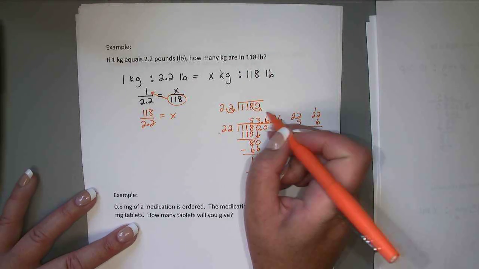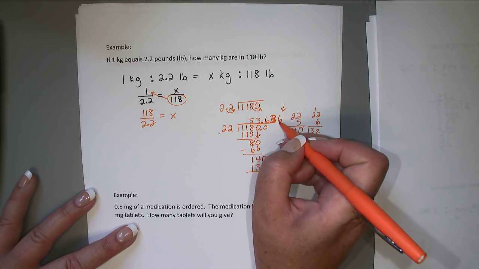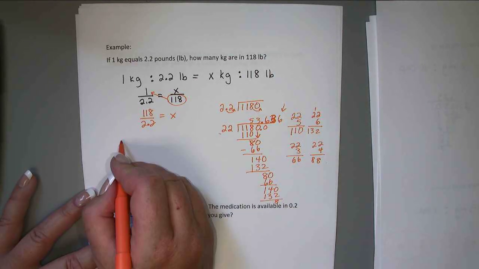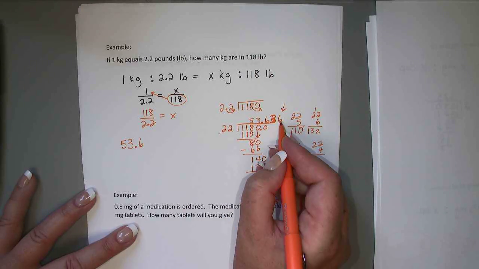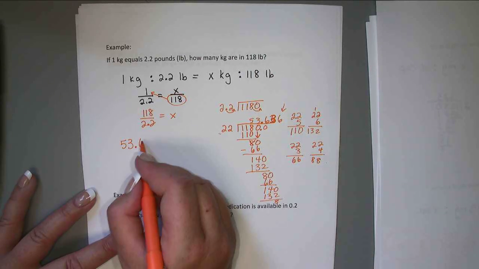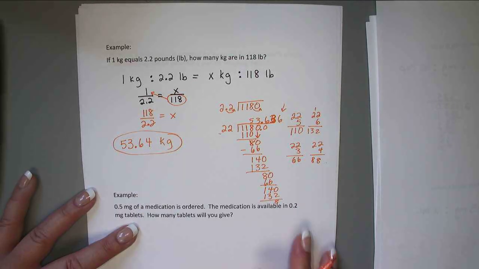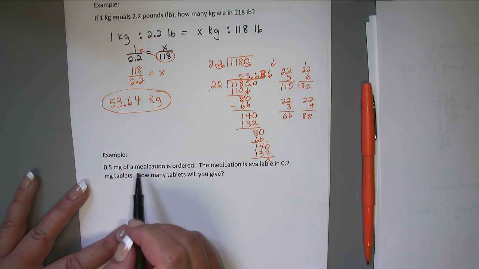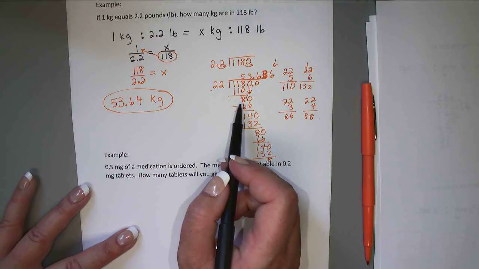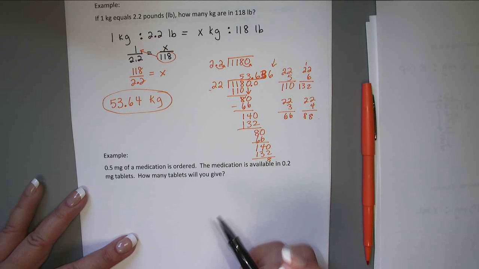But if we want to round maybe to 2 decimals, you need to go out to the 3rd decimal so that you know how to round this. So this is in kilograms, so we would say 53.6. Since that's bigger than a 5, we round up, so 53.64 kilograms. And you could use a calculator for all of this, of course, but I just want to do it by hand to show you how.